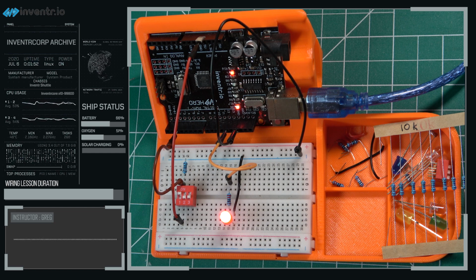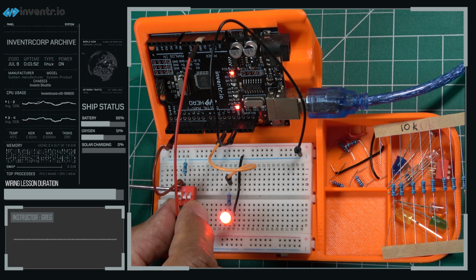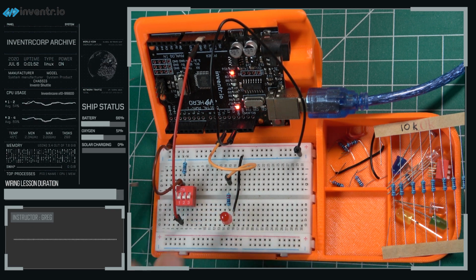And realize now that because the program is constantly polling pin 2's status over and over again, we can turn it on and off as often as we like. So I can turn the switch to off and the LED goes off.